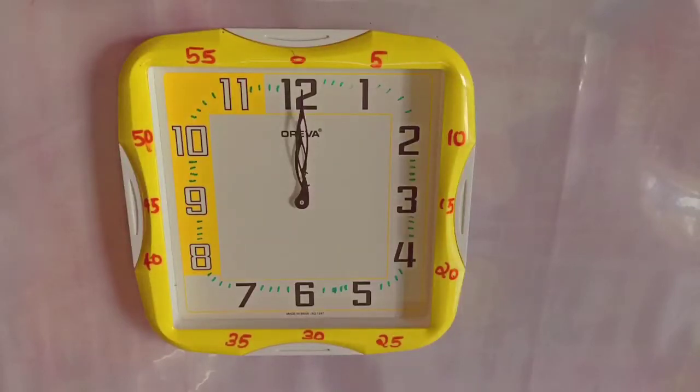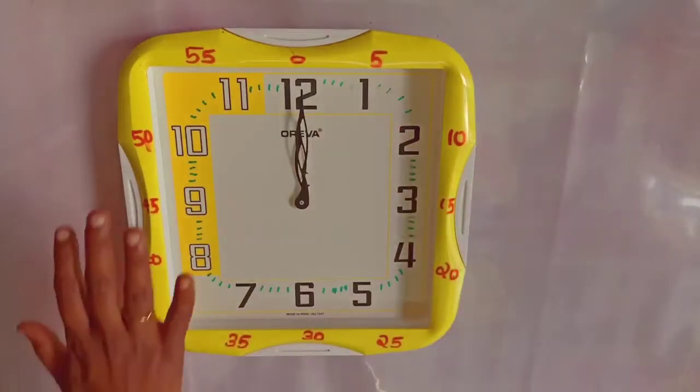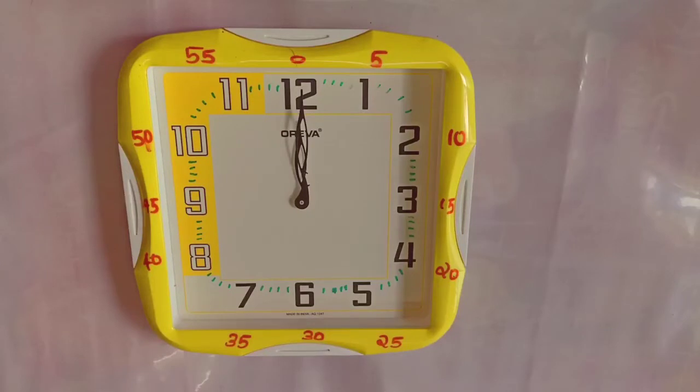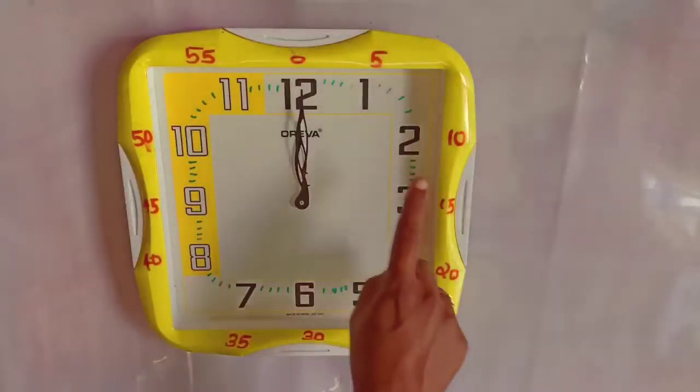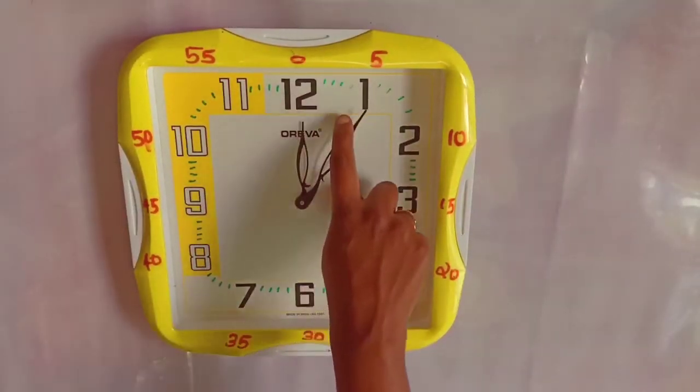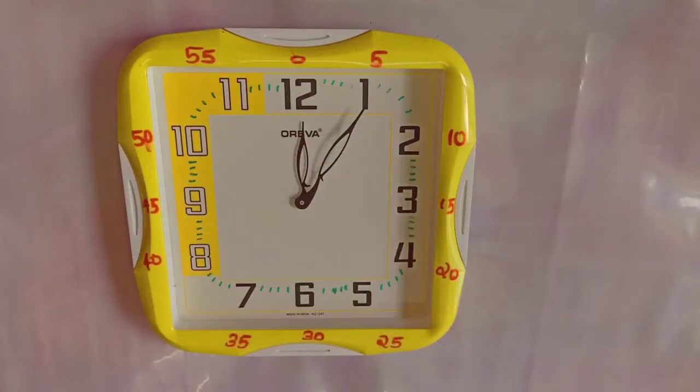Hello students, welcome. Today we are going to discuss how to tell time from an analog clock. You all have a clock like this at your home, don't you? You have to study how to tell time from this kind of clock. These kinds of clocks with numbers and hands are called analog clocks.